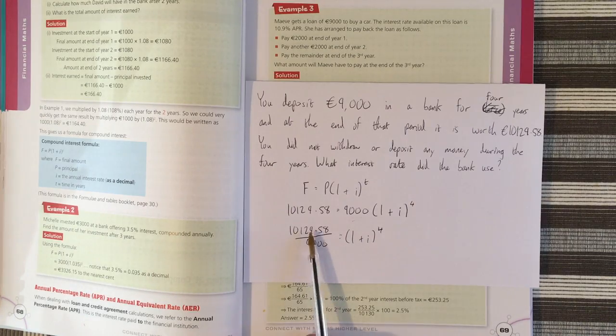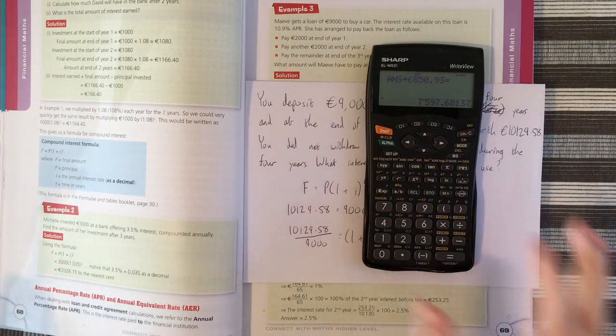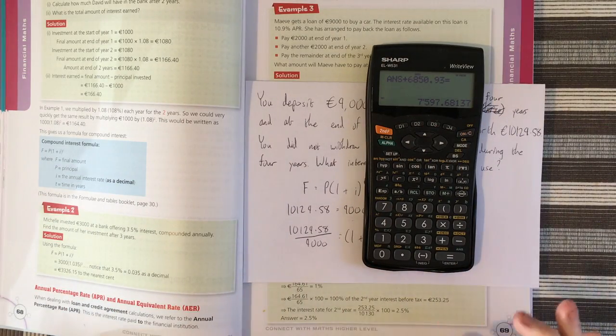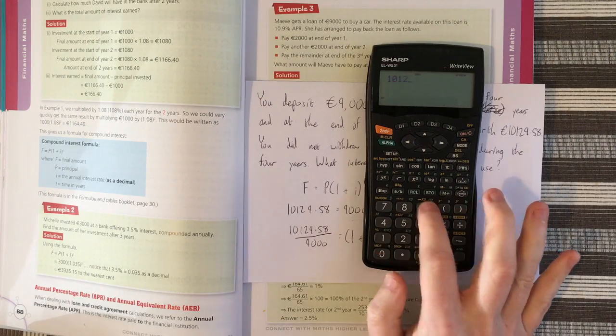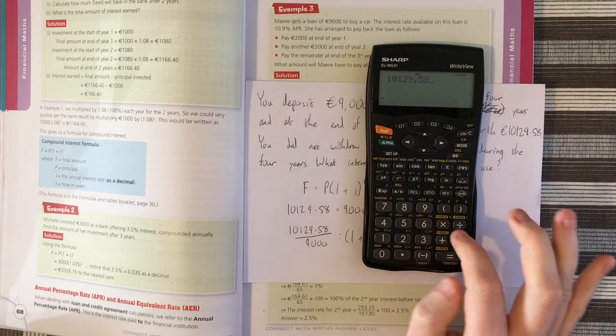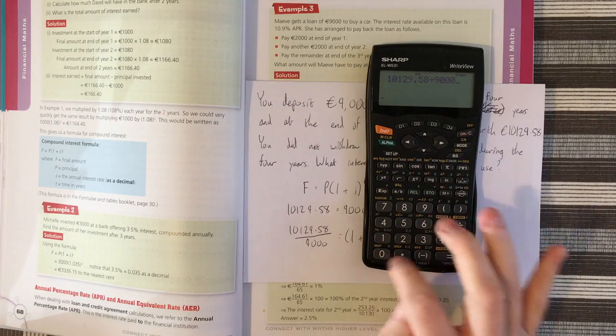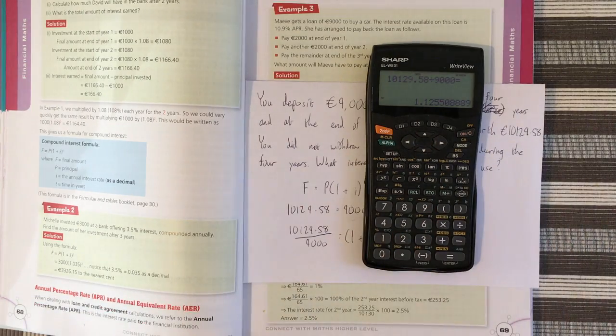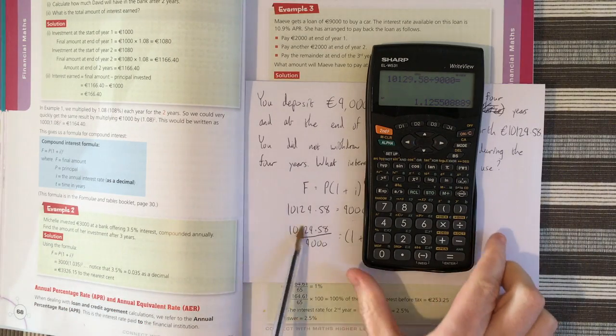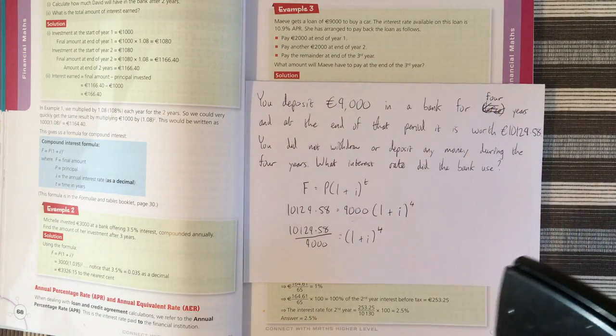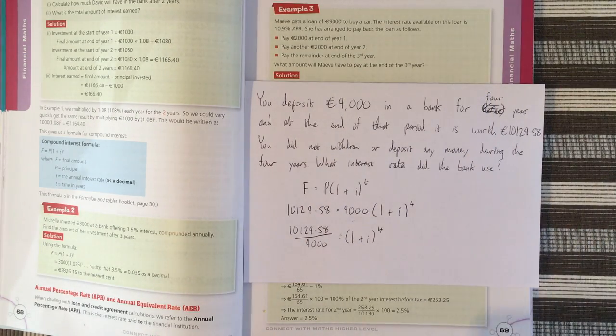Okay, you could leave this as a fraction if you want, or you can figure it out. It doesn't really matter. You're probably better off leaving it as a fraction, because then you won't have to worry about rounding it off. You could go 10129.58 divided by 9,000, get that, and then round it off to a few decimal places, just so you don't throw your final answer off. But I'm actually just going to leave it as a fraction, because then I don't have to worry about my answer being thrown off a little bit if I round too much. So I'm going to leave it there.